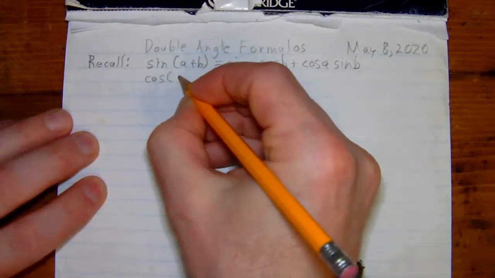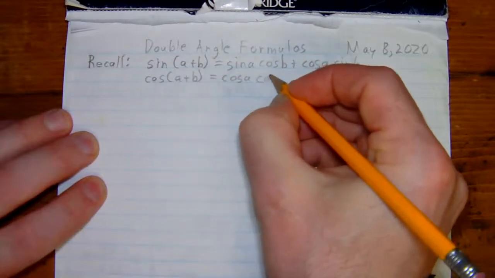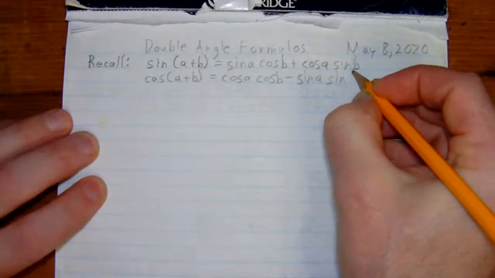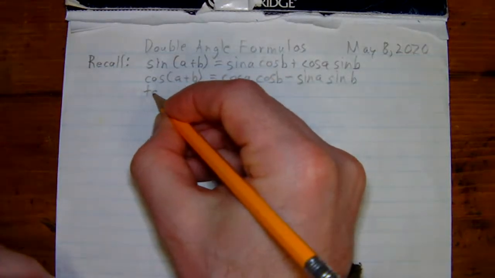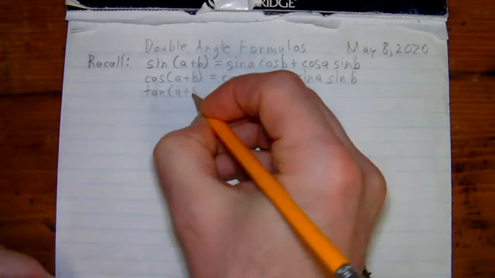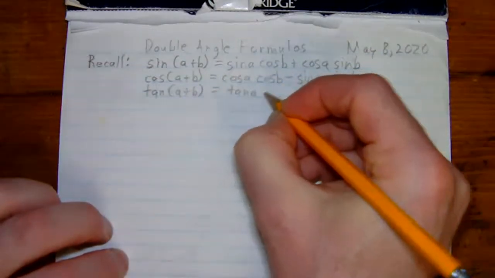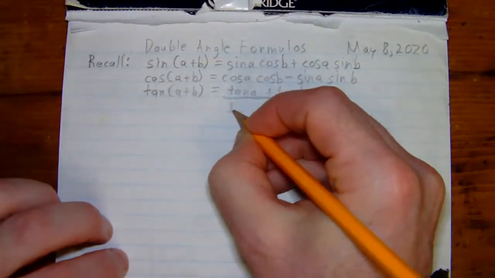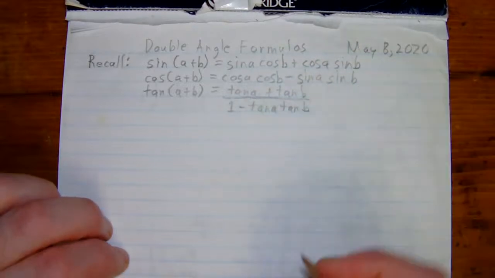For cosine, we have cos(A+B) = cos A cos B - sin A sin B. For tangent, it's a little bit trickier, but not too bad: tan(A+B) = (tan A + tan B) / (1 - tan A tan B).